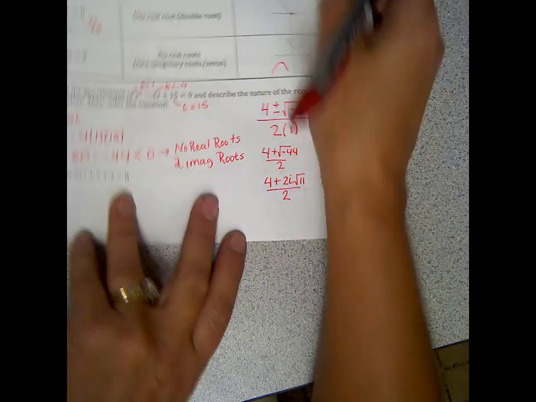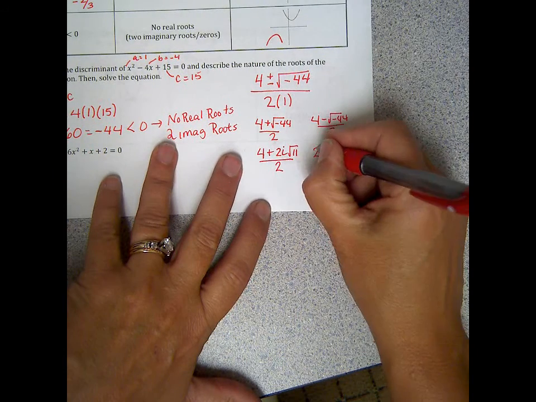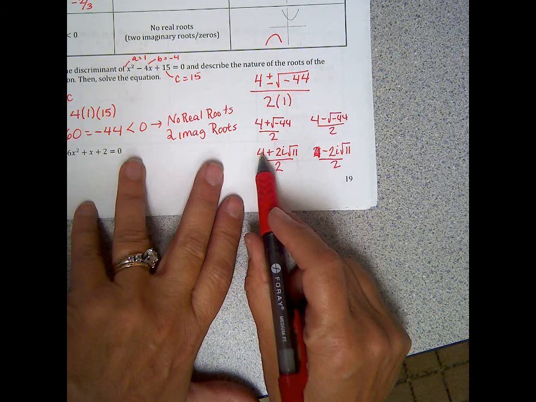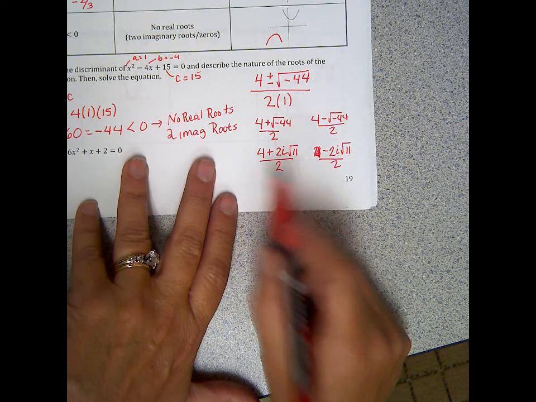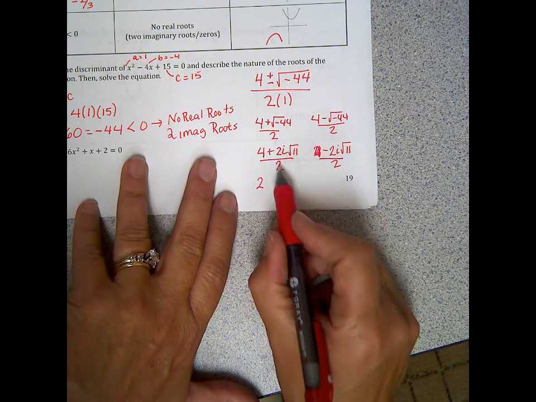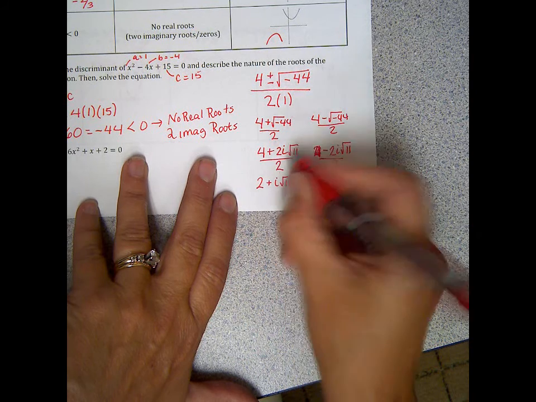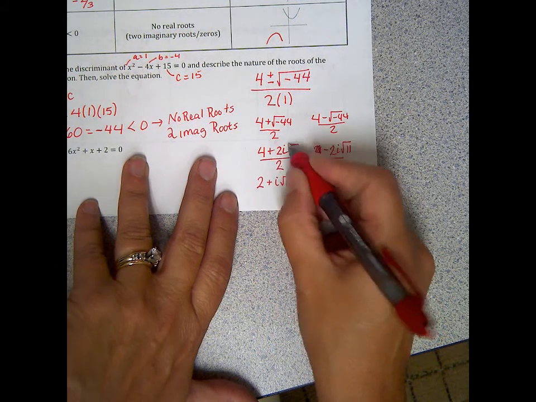And then we can simplify. I'm sorry, that was supposed to be a 4. But only if this 2 will go into every single term, so be careful of that. 2 will go into 4 2 times. 2 will go into 2 1 time. So make sure it's dividing into both things. If it only divides into 1, you can't simplify.